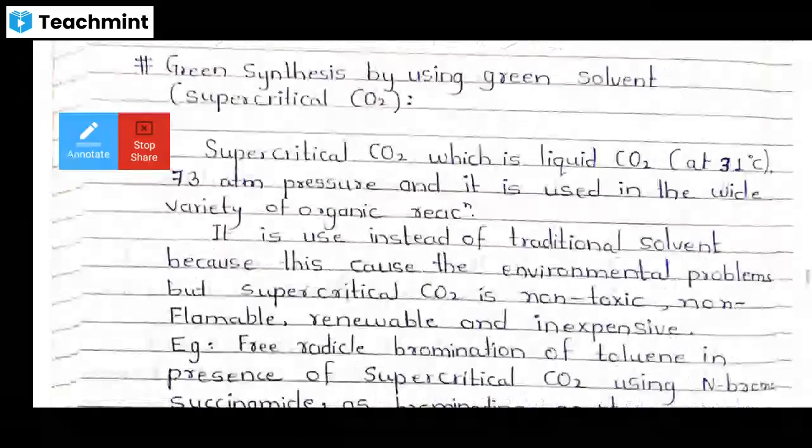If the solvent is proper, good, and environmentally friendly, at that time less hazardous product and less hazardous byproduct will be formed, or less wastage of that particular solvent. So solvent selection is also one of the most important criteria of green chemistry.